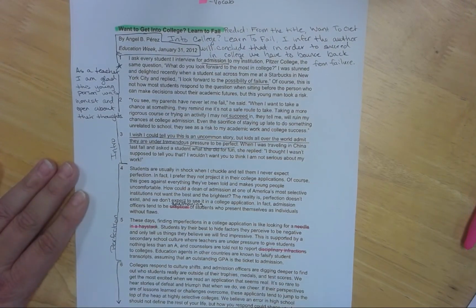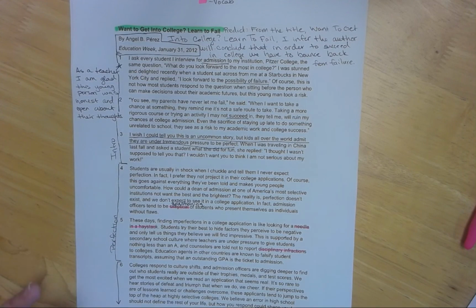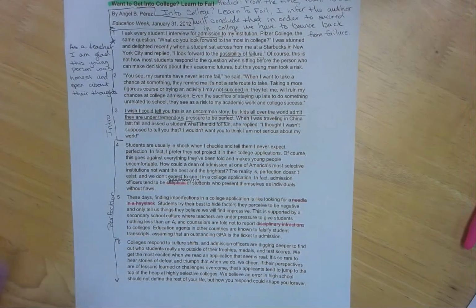And so then what we do is we go through and I say, okay, for each chunk, typically you're going to have to do a They Say, I Say. That gives you the ability to respond to the text in a functional way. We'll go through and do one together. I usually pick the very first paragraph or chunk, whatever that might be, and I help them write it. I say, okay, I'm going to use this sentence frame. I am going to talk about my experiences with what this author is talking about. And then we write this together.